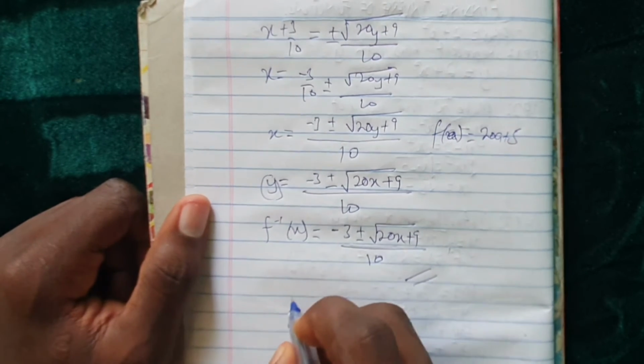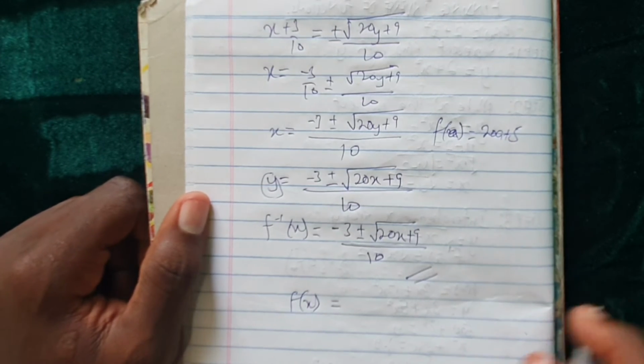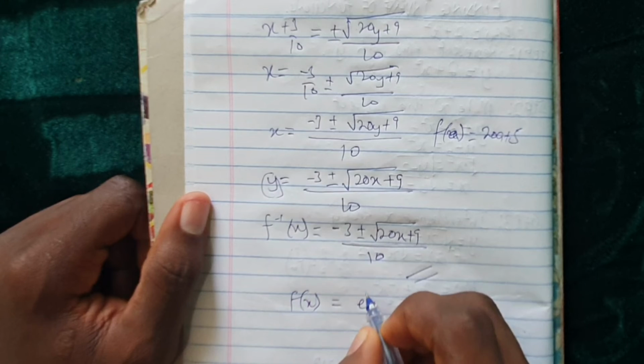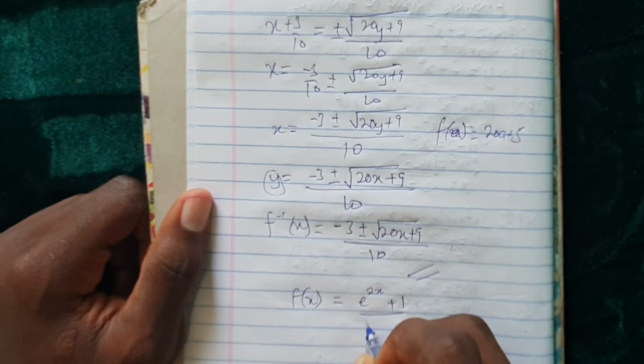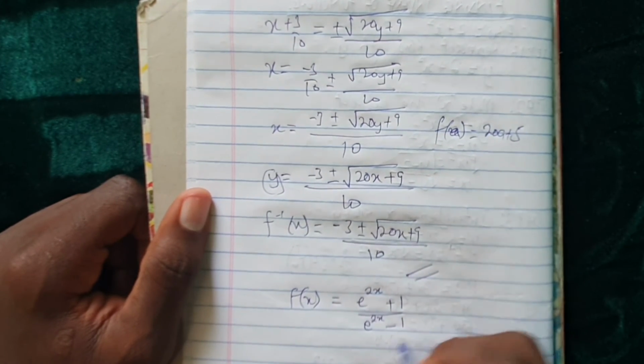So let's take this one as a form of assignment and try your hand at it. If f of x equals e raised to the power 2x plus 1 all over e raised to the power 2x minus 1, find the inverse.